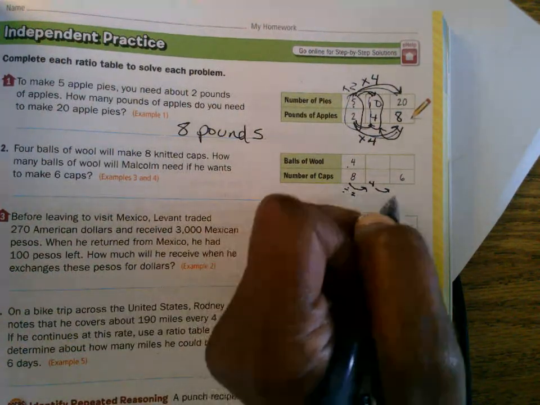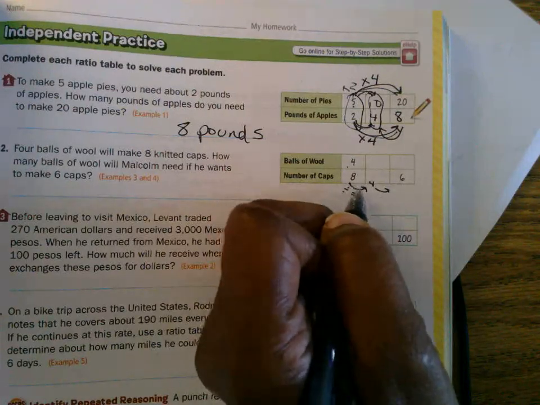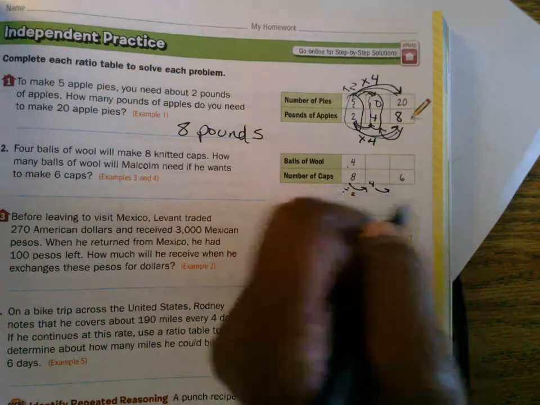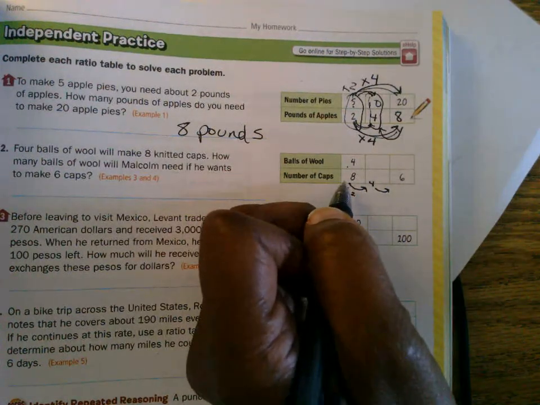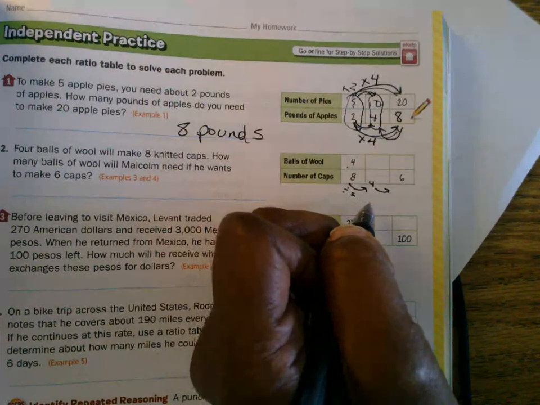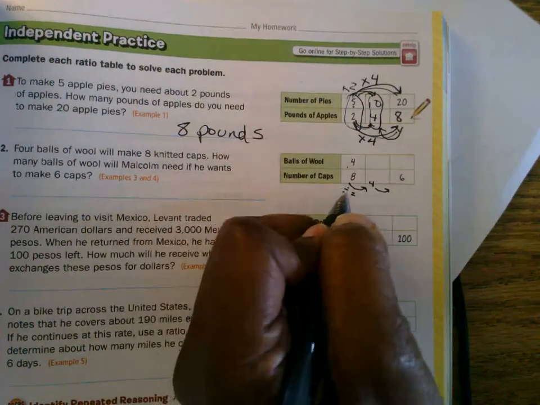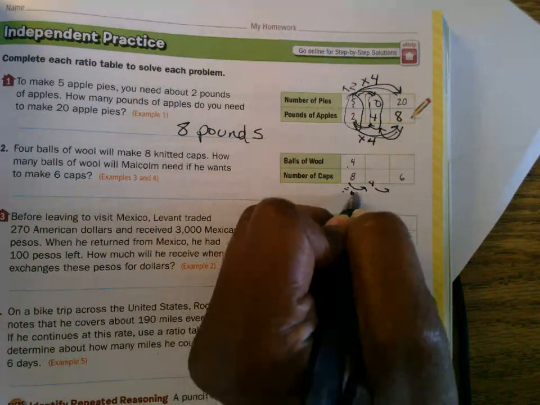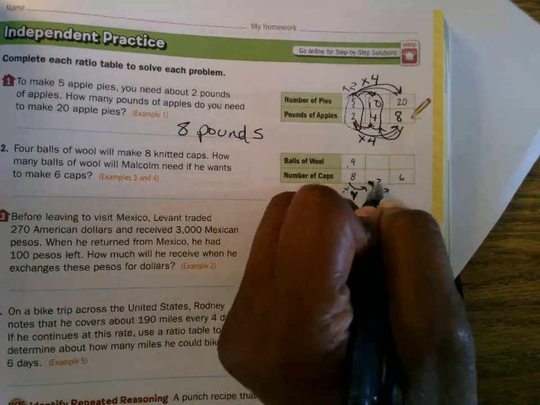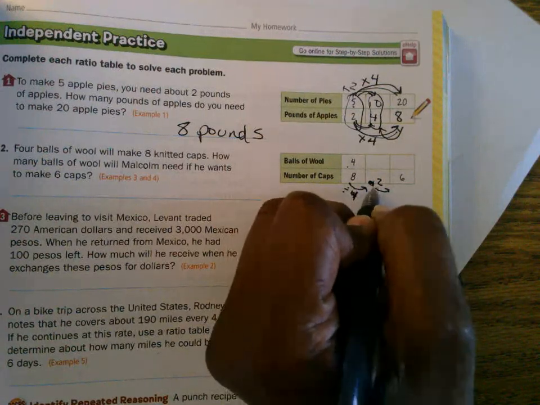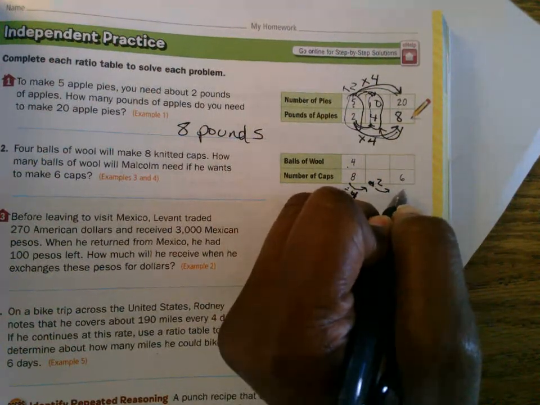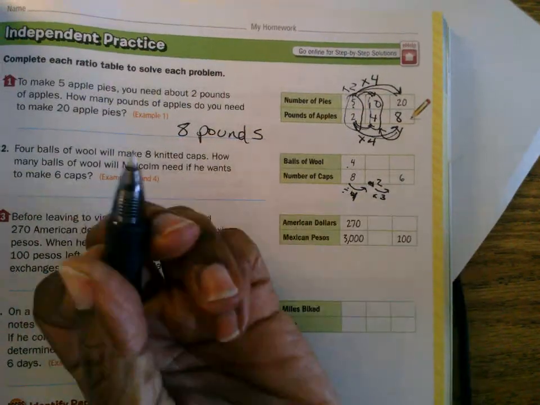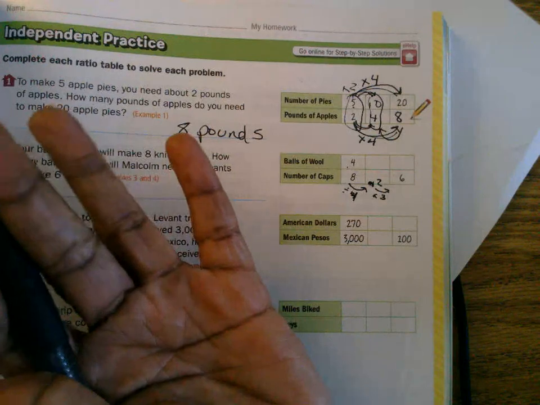So we need another divisor. And the reason I know I need a divisor is because I'm trying to break 8 down. If I was trying to build 8 up, I would need a multiplier. So give me another divisor other than 2. Okay, so let's try 4. 8 divided by 4, okay, will give us 2. And then what could we do with 2 to get 6? Multiply by 3, and that will give us 6. Will that work? For where we're trying to go, it will work, right?